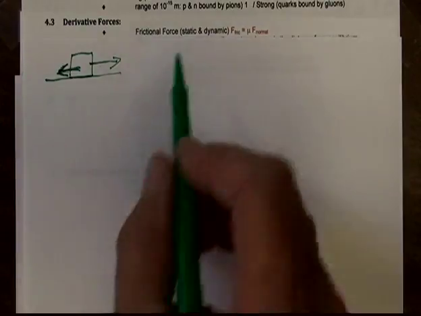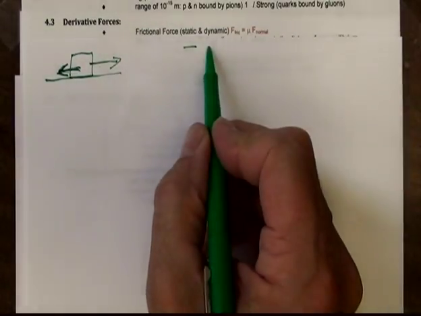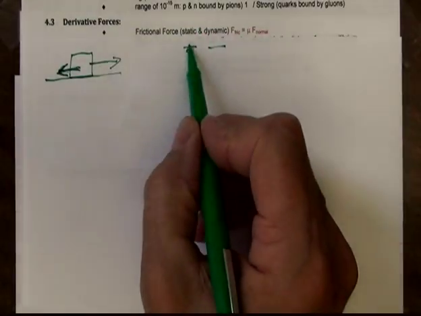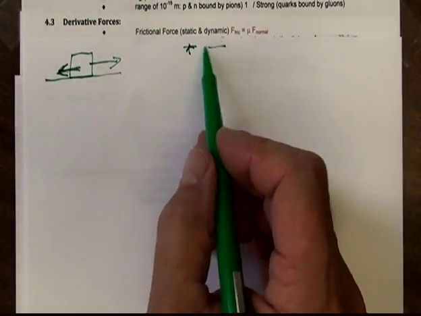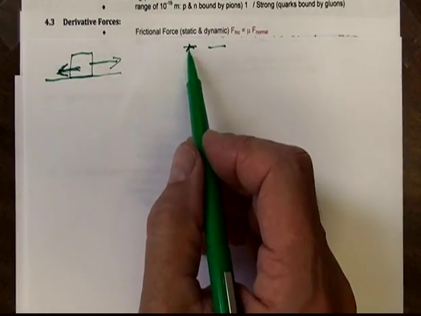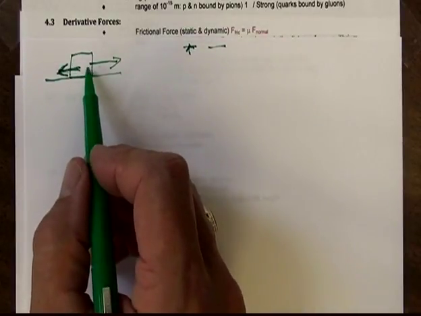Actually, there are 2 kinds of frictional forces, static and dynamic. Many of you are familiar with the fact that once you get something moving, it's easier to keep it moving. So the static force of friction is always greater than the dynamic force. Static means, okay, that crate is sitting there, and I've got to get it moving.